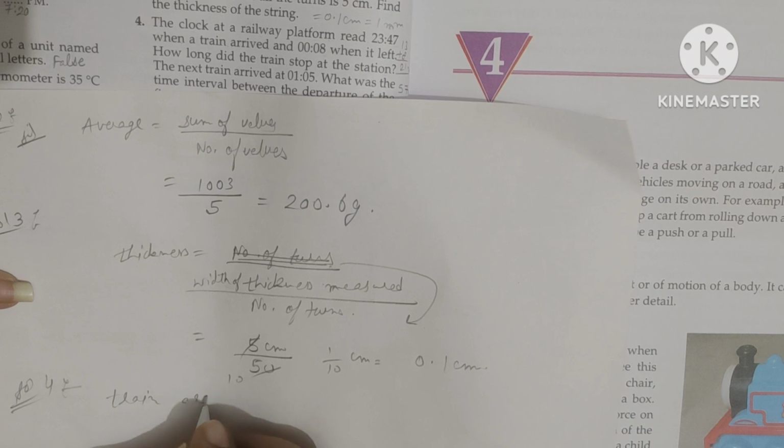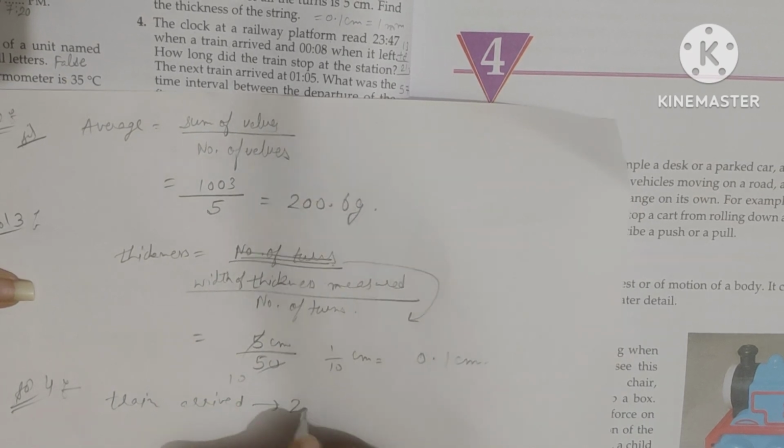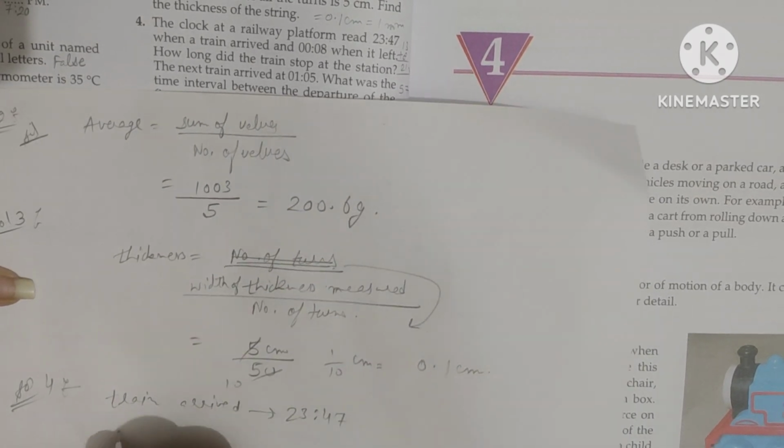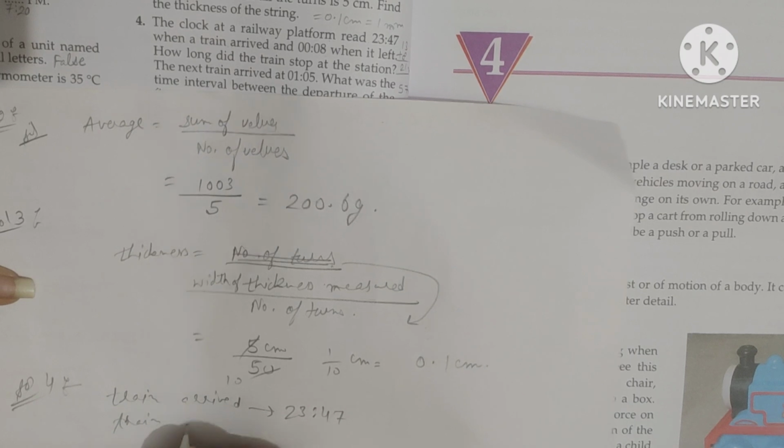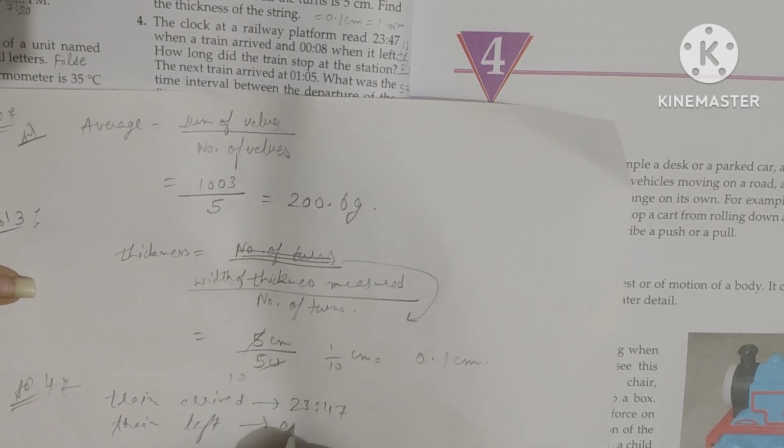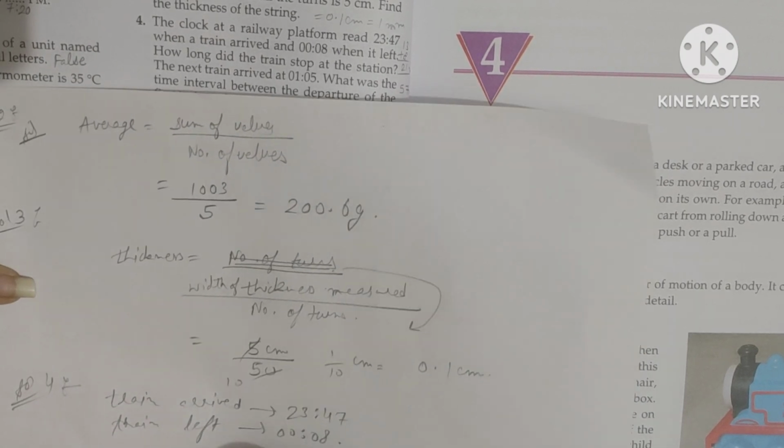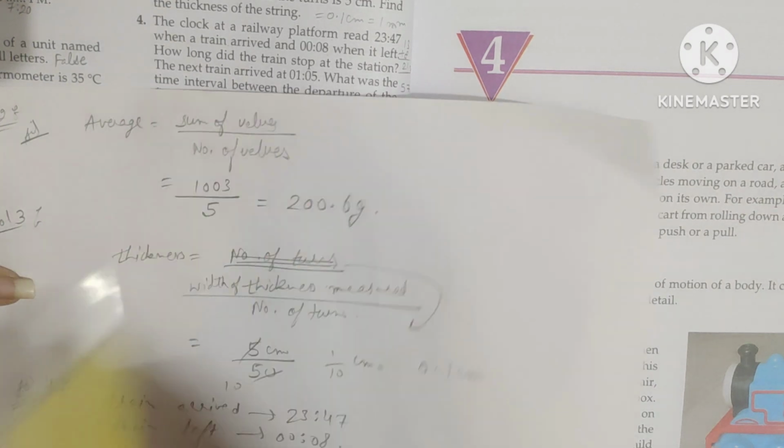So train arrived, time was 23:47. Train left, time was 00:08. How long did the train stop at the station?